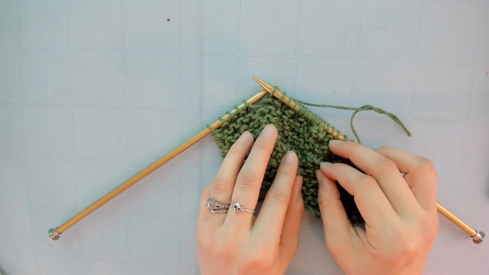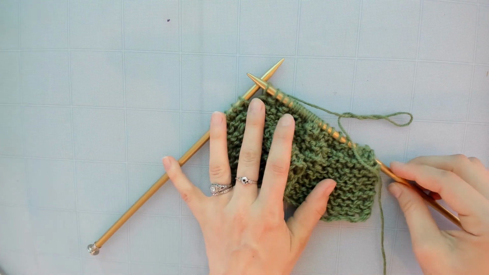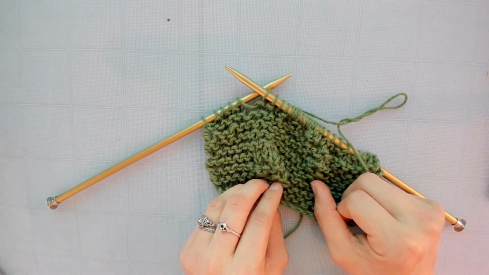And that's it. We can fix most of our mistakes in knitting. It's really great. You're going to make mistakes and it's okay, because with a few tricks, we can fix them.